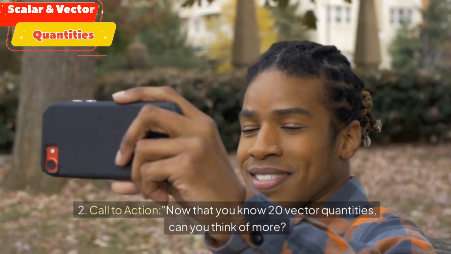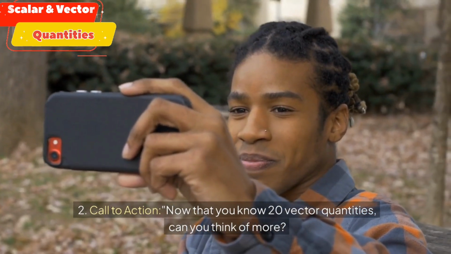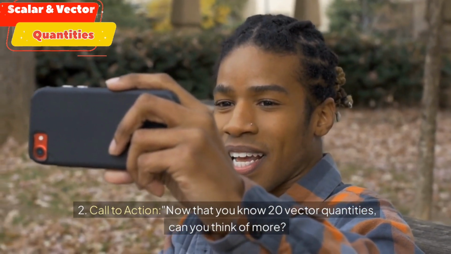2. Call to action. Now that you know 20 vector quantities, can you think of more?